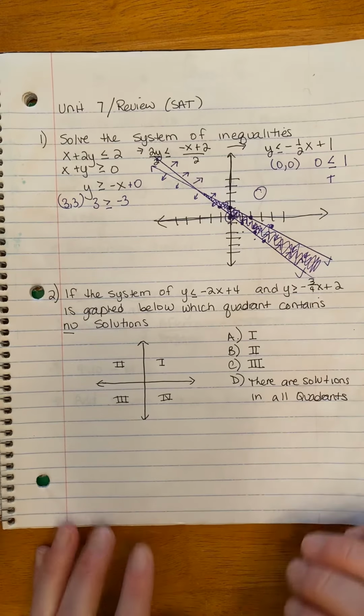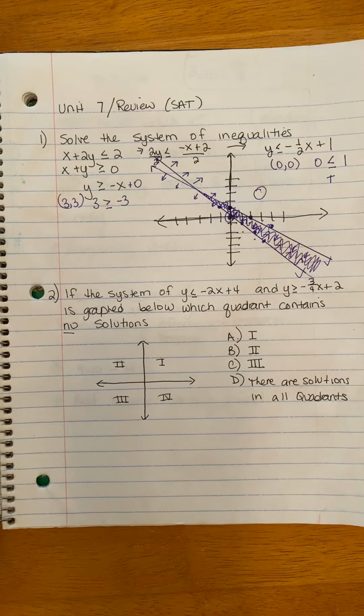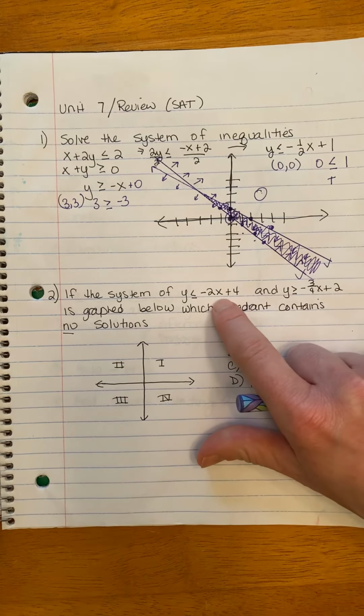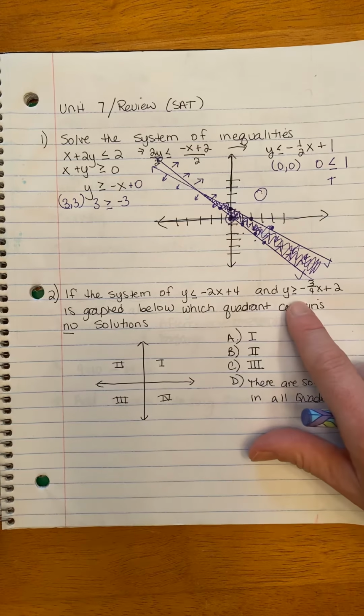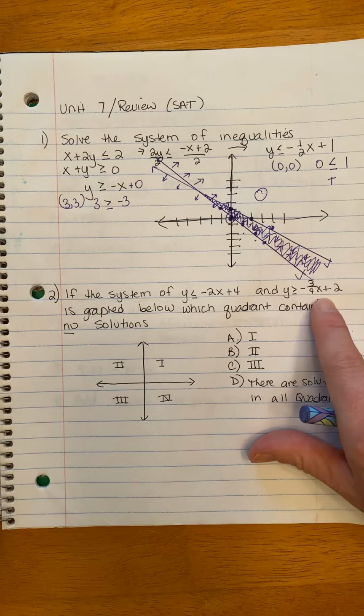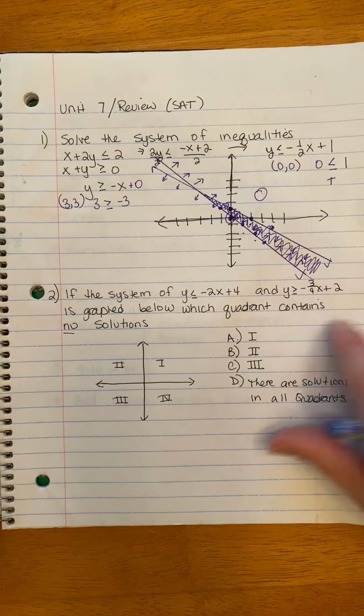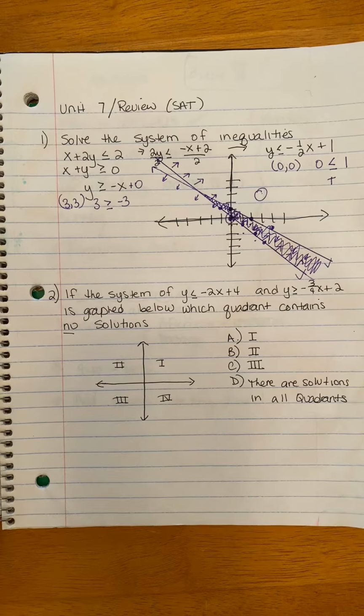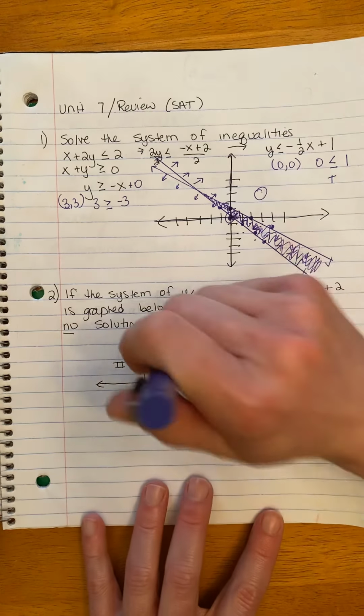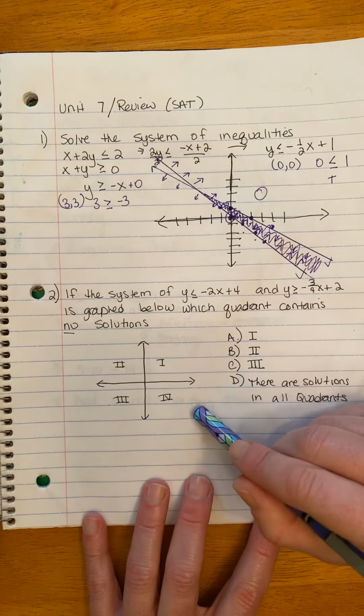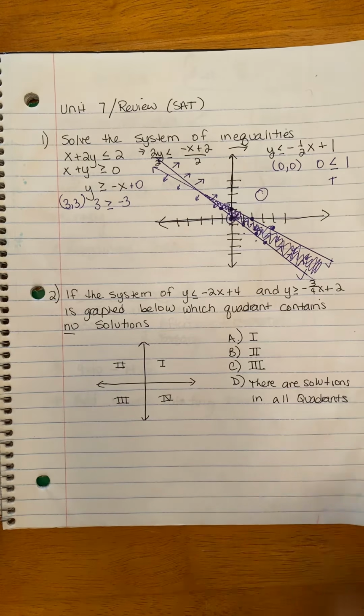All right, that leads me to question number 2. If the system is y is less than or equal to negative 2x plus 4 and y is greater than or equal to negative 3/4 x plus 2, which quadrant contains no solutions? So first of all, if you want to check, you could simply check a sample point from each of these, or you could try graphing. And here's what I mean by that.